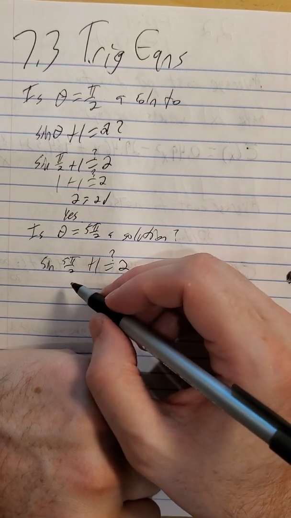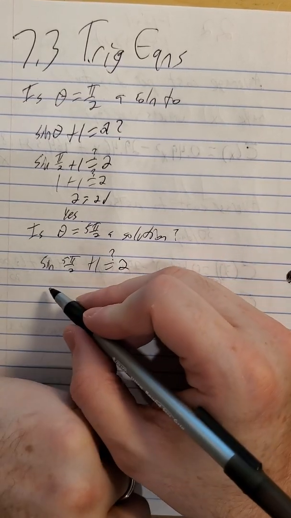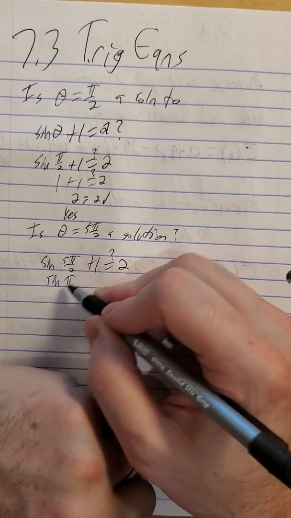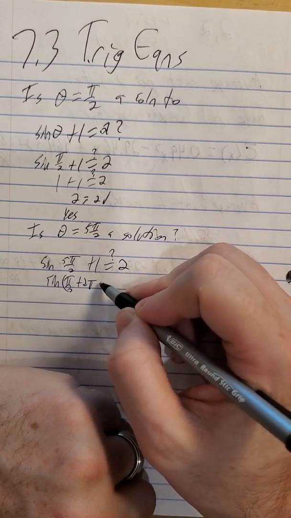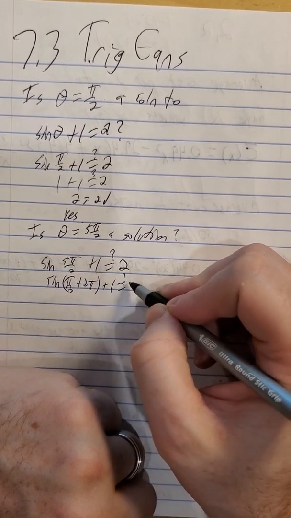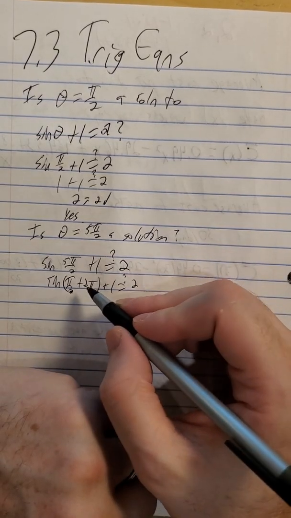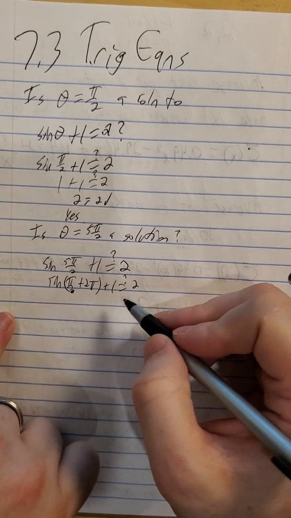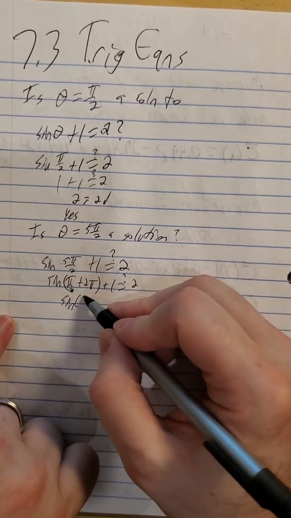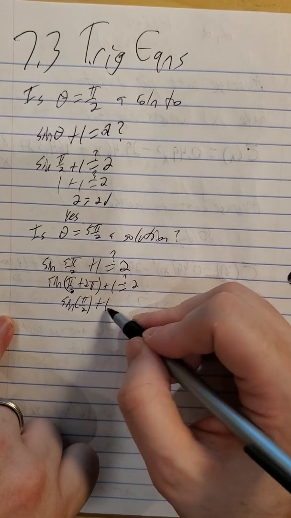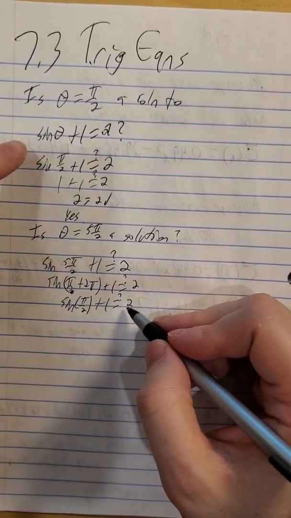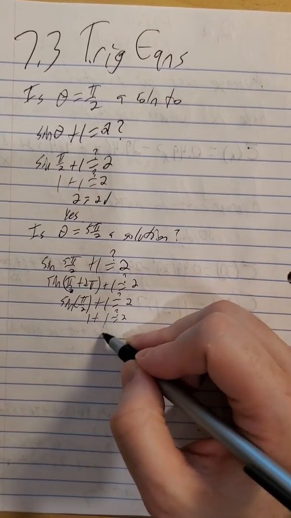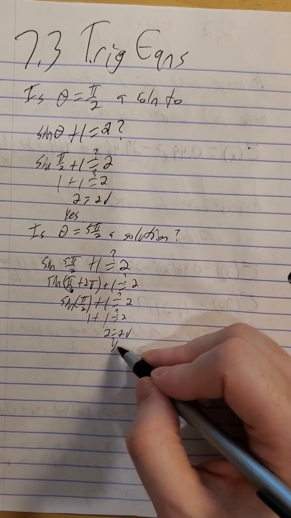Well, 5 pi over 2, notice that is pi over 2 plus 2 pi, plus 1 possibly equal to 2. And since we're of the form sine of theta plus 2k pi, that's the same as sine of pi over 2 plus 1 possibly equal to 2. And we saw that that one ended up as true. 1 plus 1 equals 2. 2 equals 2.